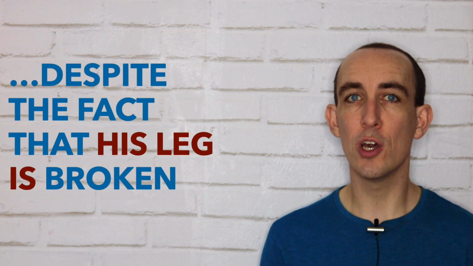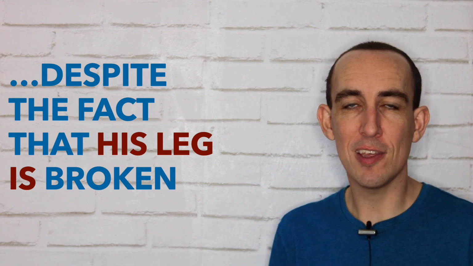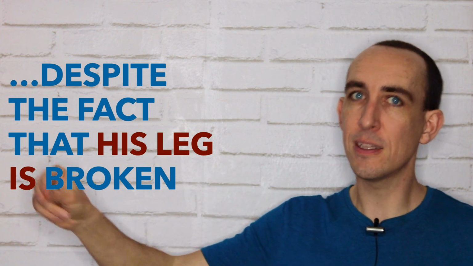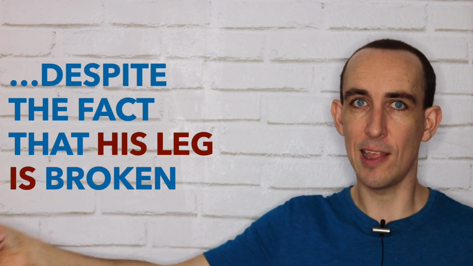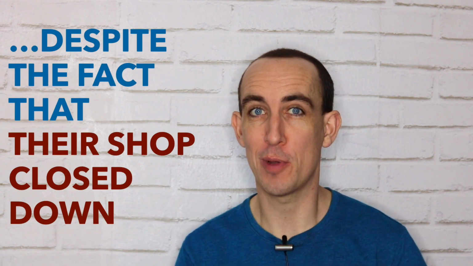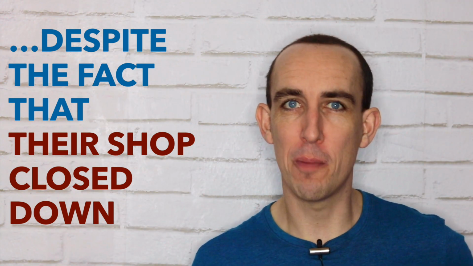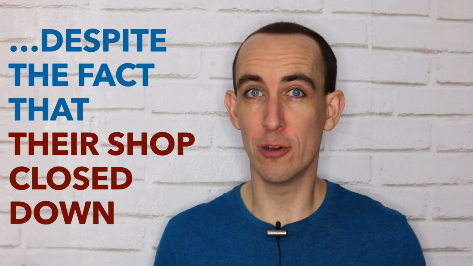Let's have a look at these two examples again. He has to go to work despite the fact that his leg is broken. So we basically use a normal sentence. His leg is broken. Despite the fact that his leg is broken. He has to go to work despite the fact that his leg is broken. Easy. And their shop closed down. Despite the fact that their shop closed down, they still sell clothes online. Again, we can use in spite of for all of these.